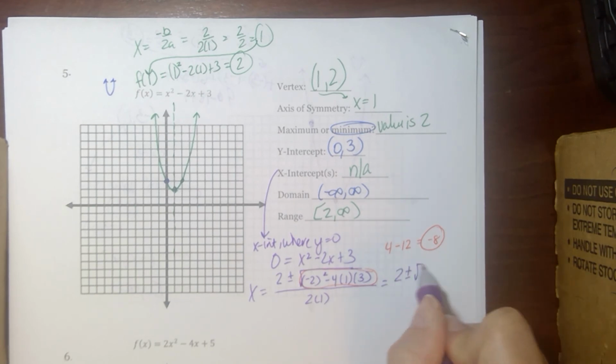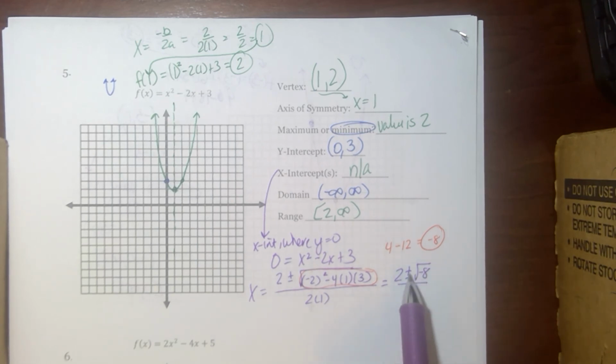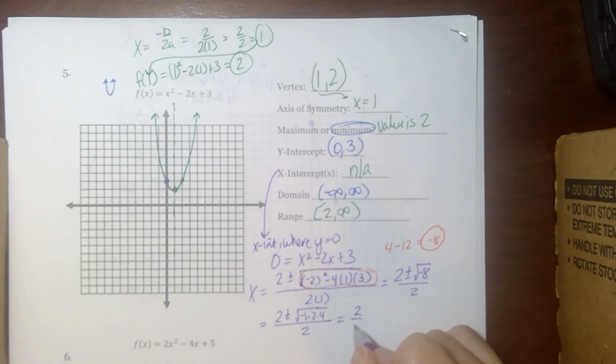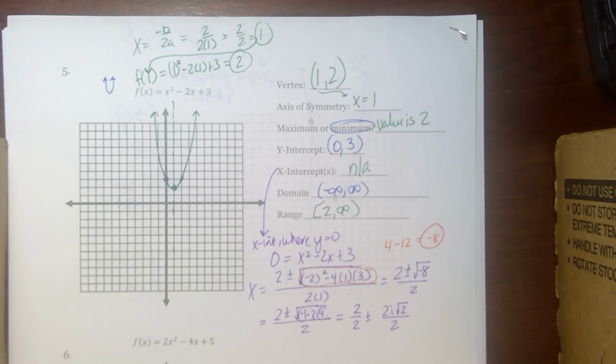I would have 2 plus or minus the square root of negative 8, over 2. Well, 8 is not a perfect square. We know that's going to be imaginary. It's not a perfect square, but I can simplify. 2 plus or minus the square root of negative 1 times 2 times 4 is what gives me negative 8. When I simplify that, the square root of 4 is 2, the square root of negative 1 is i. So I bring out that 2i. I have to leave the square root of 2 behind. It won't simplify at all.